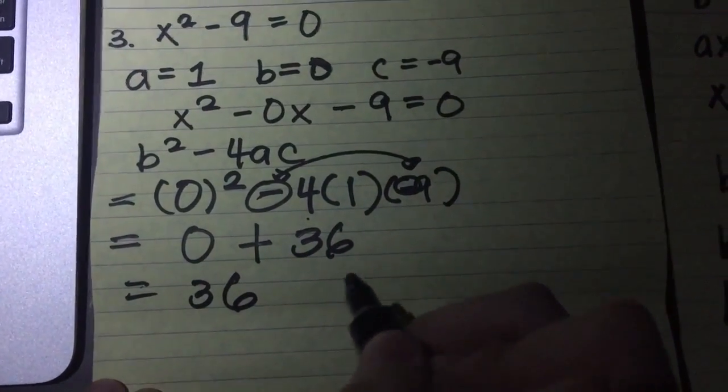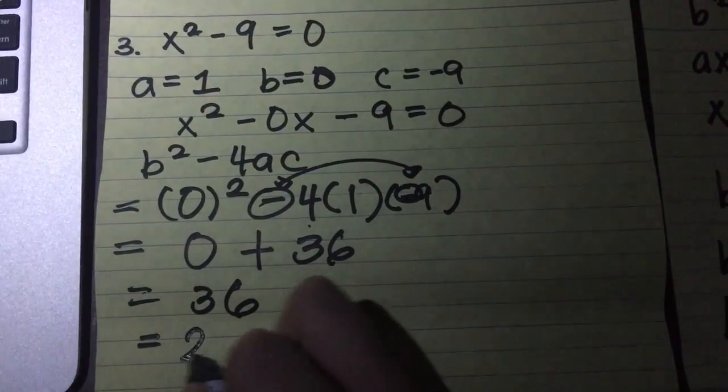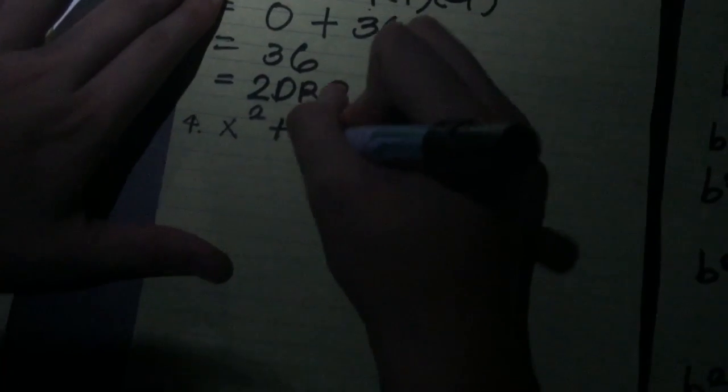Since this is a perfect square, it's 2DRR.